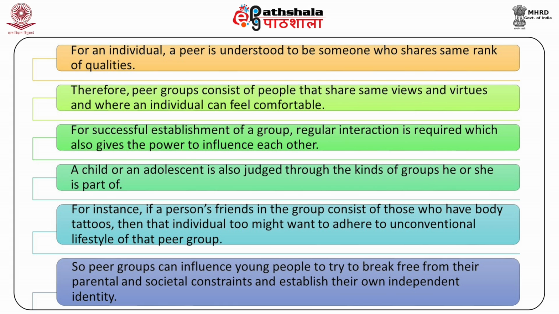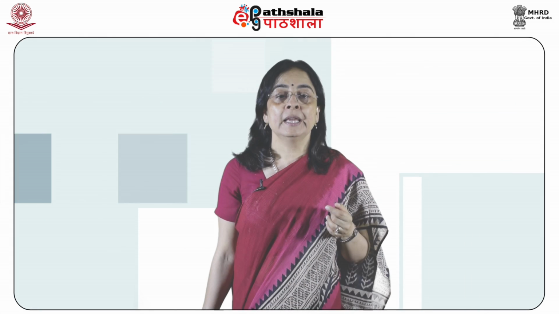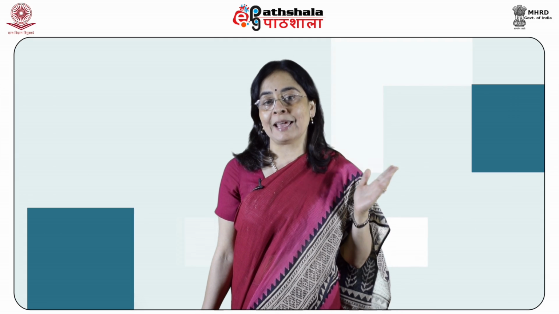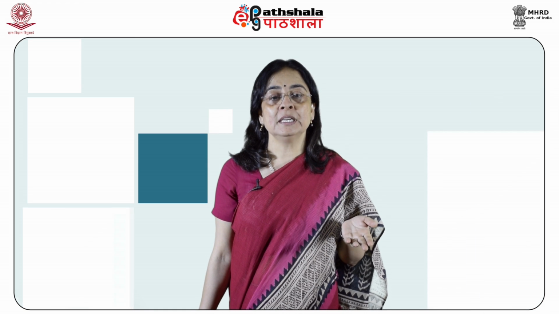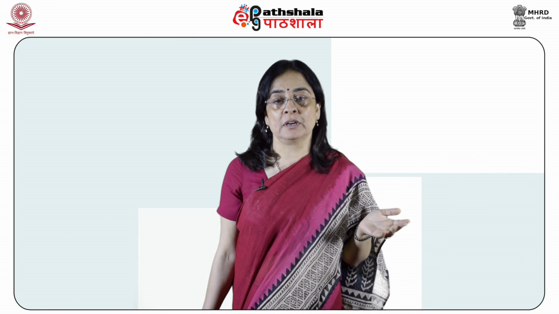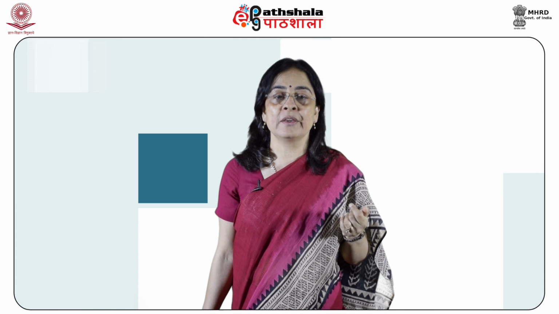So peer groups can influence young people to try to break free from their parental and societal constraints and establish their own independent identity. Individuals in a peer group have certain common features such as age, class, school, mode of dressing, choice of music, etc. Teenagers spend more time with their friends than their parents, and so peers have considerable influence on adolescent behavior.